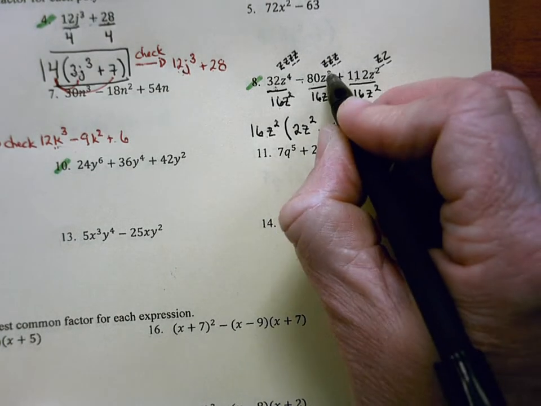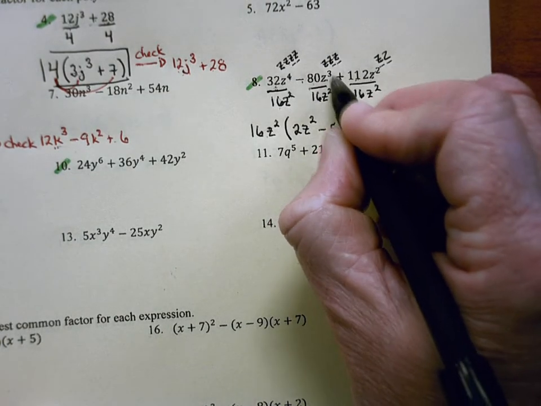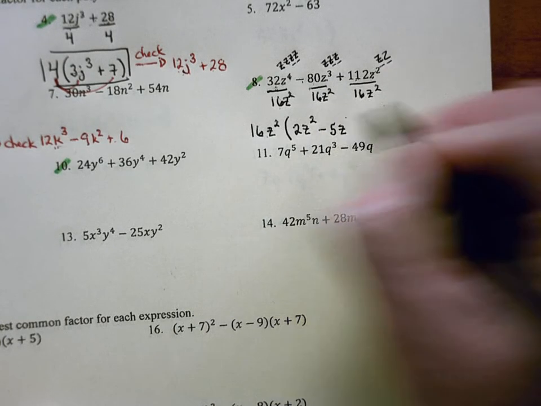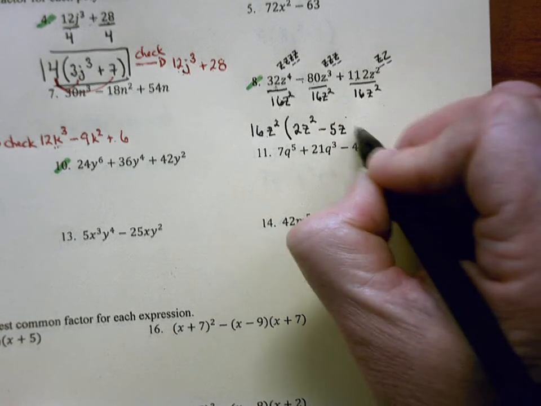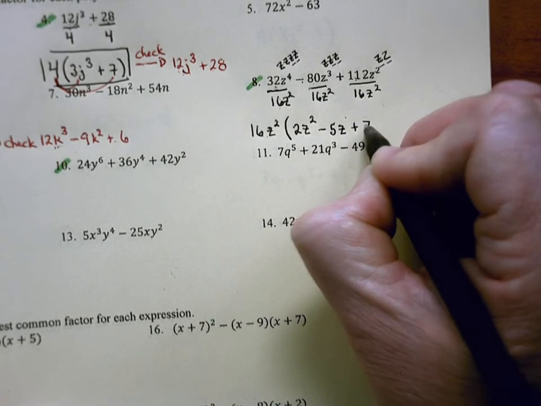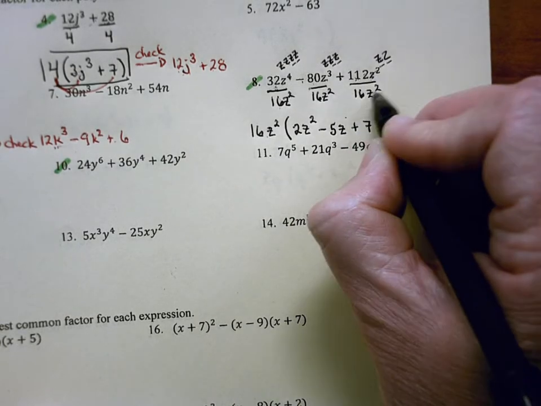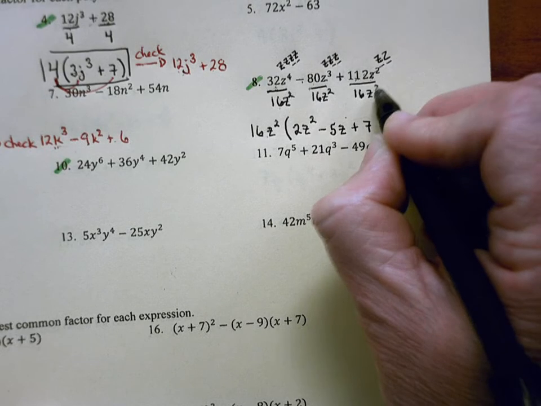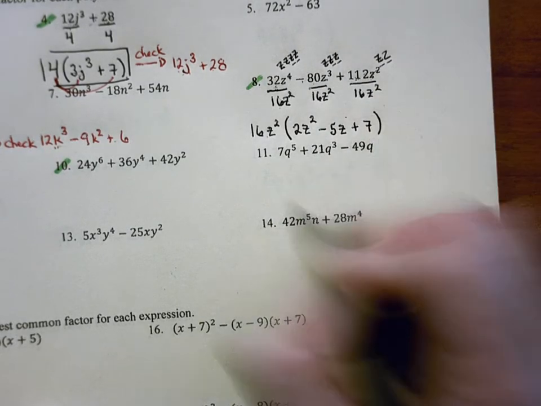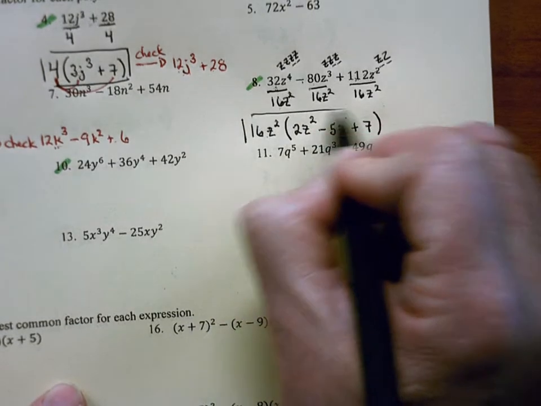Z to the third divided by z to the second. We subtract. 3 minus 2 is 1, so that's z to the 1 power. We don't have to write the 1 power. Plus 112 divided by 16 is 7, and then z to the second divided by z to the second is z to the 0, so the z's are eliminated. So there is my factored answer for number 8.